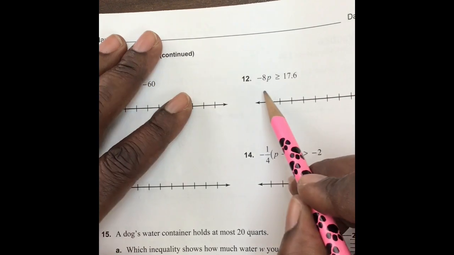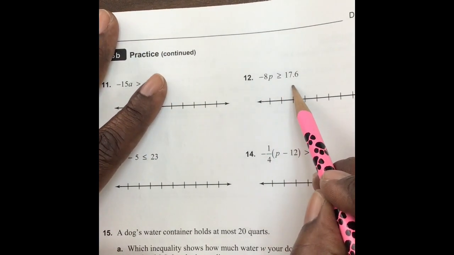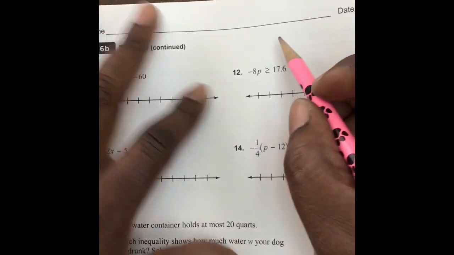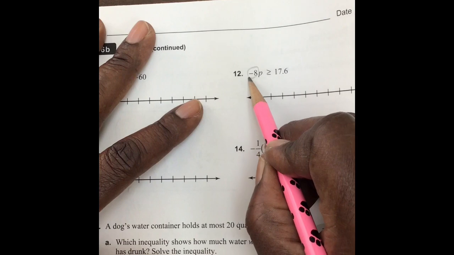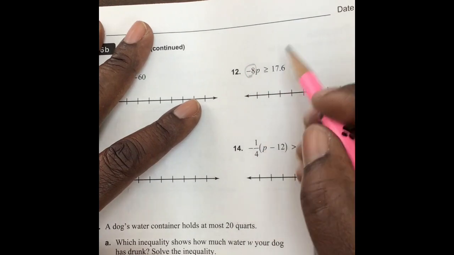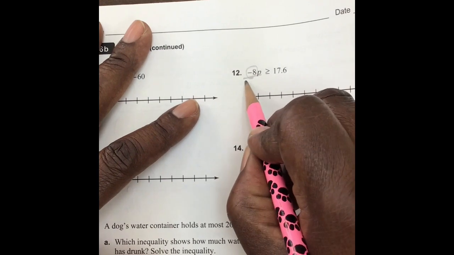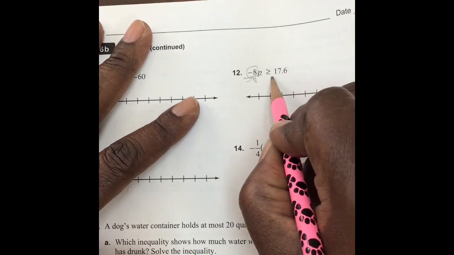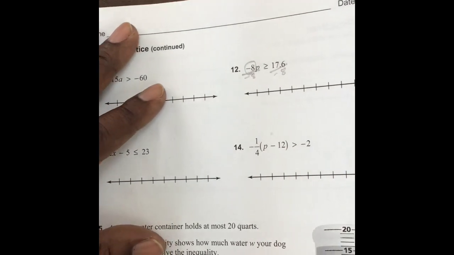We have the negative 8p greater than or equal to 17.6. So here we want to remove the negative 8. And so instead of multiplying it by p, we're going to divide by negative 8. We're going to divide this by negative 8. Okay, I'm going to need some more room.